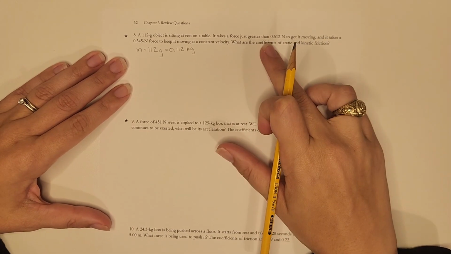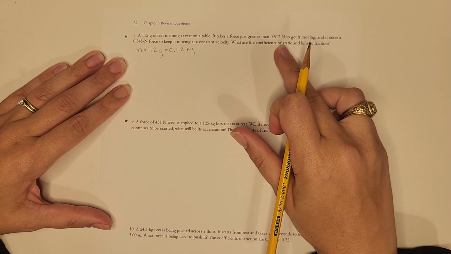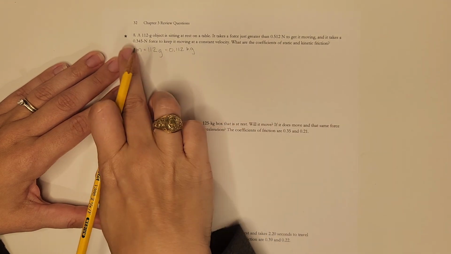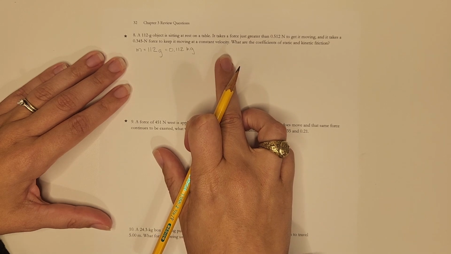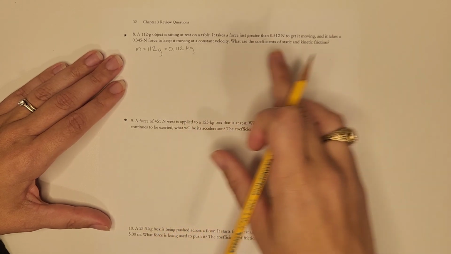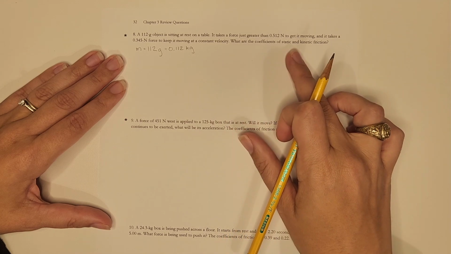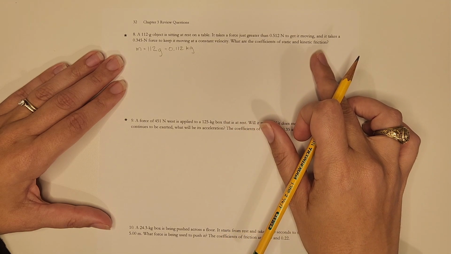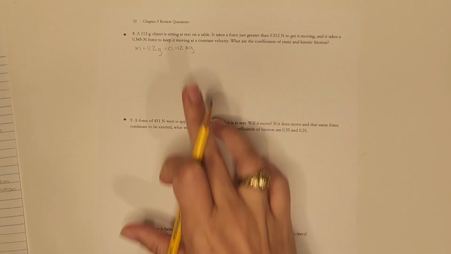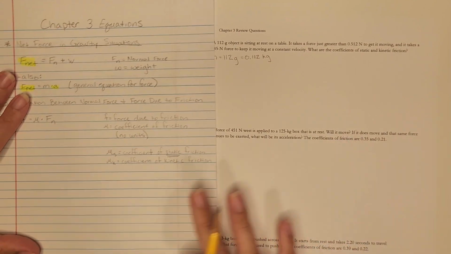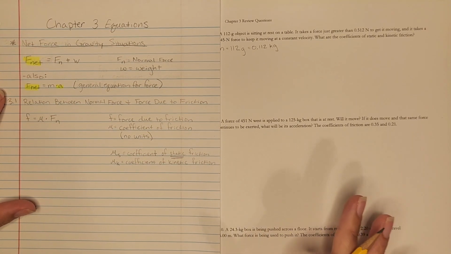It takes a force greater than 0.512 newtons to get it moving, and 0.345 newton force to keep it moving. And then it asks, what are the coefficients of static and kinetic friction? So the equations that we're going to use, I want to refer to this first before I write any more of these down.